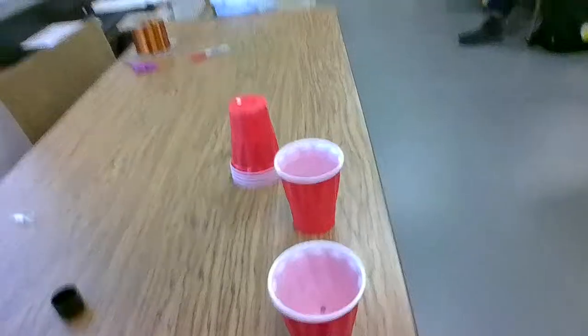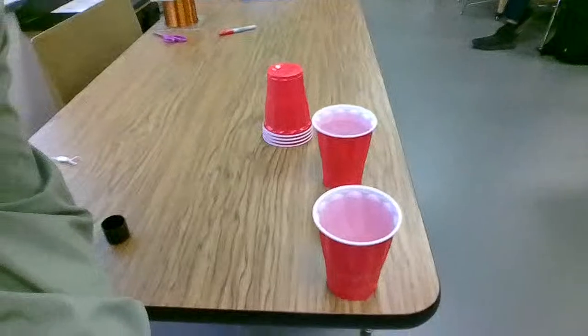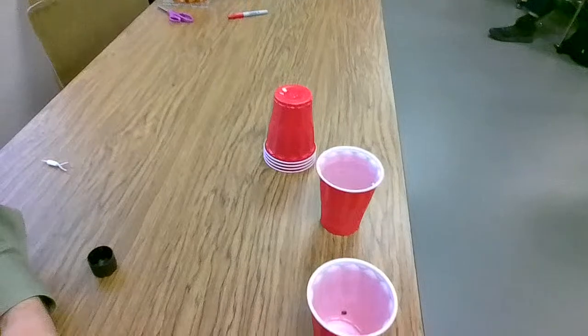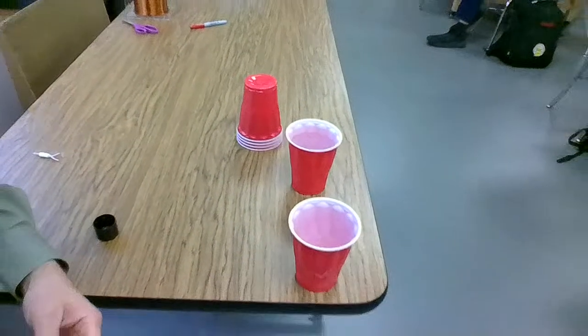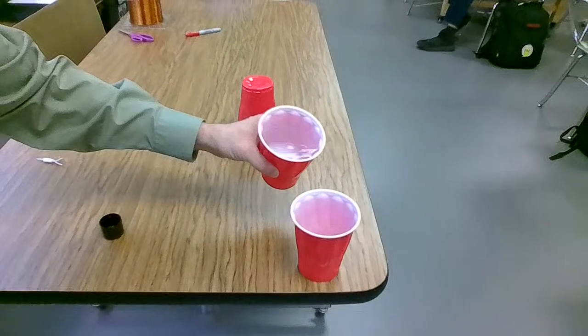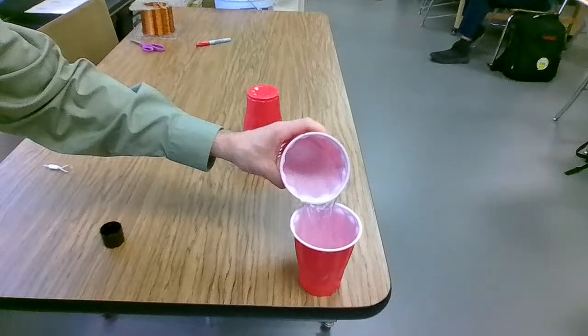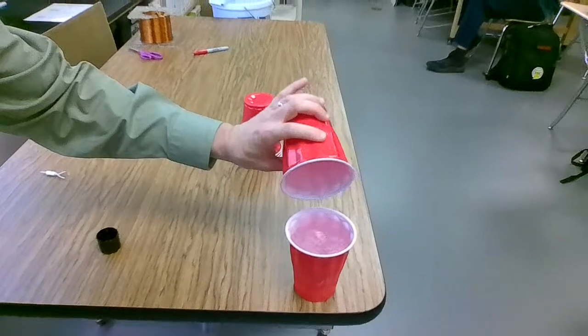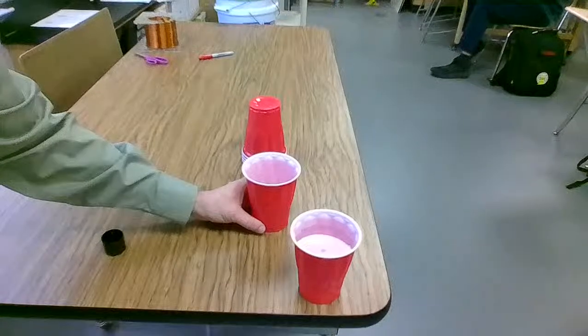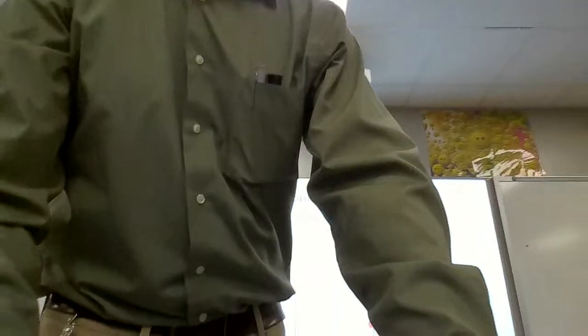Okay, there's the black dot. Black dot disappears. Pour in the water. You can see the dot. Okay, flip roles if you haven't.